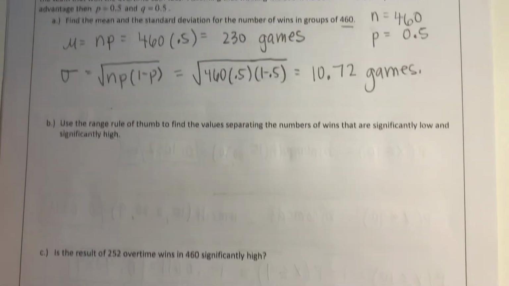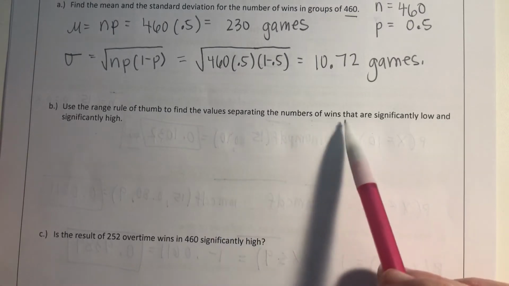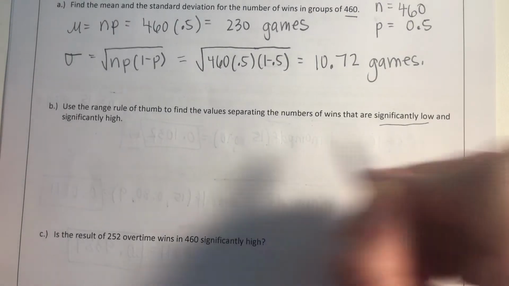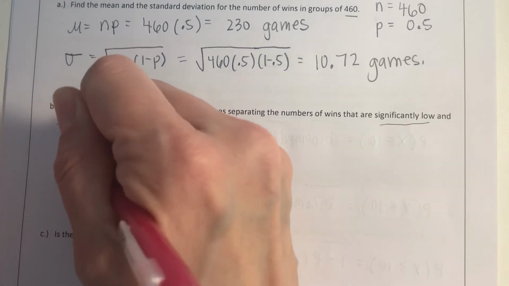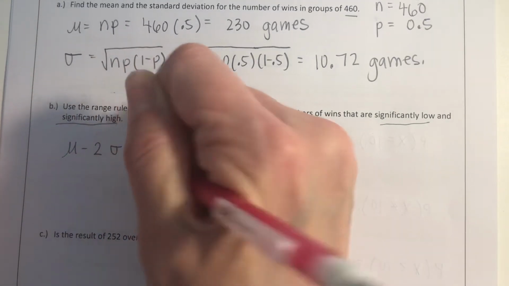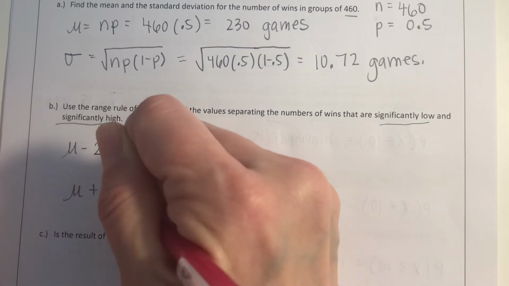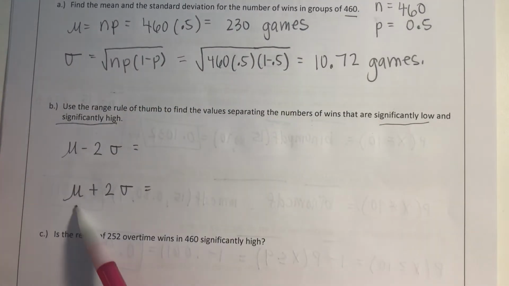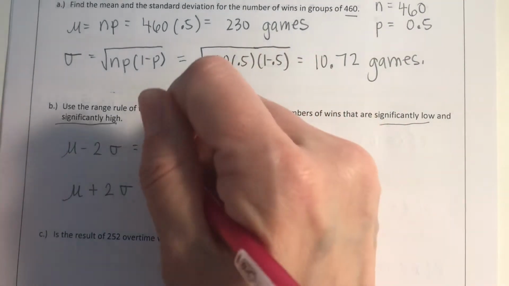Part B says use the range rule of thumb, which is right up above, to find the values separating the numbers of wins that are significantly low and significantly high. So significantly low values are going to be values smaller than mu minus 2 sigma, and significantly high are going to be values greater than mu plus 2 sigma. We've calculated mu and sigma right up above, so I'm just going to go ahead and substitute those values in.